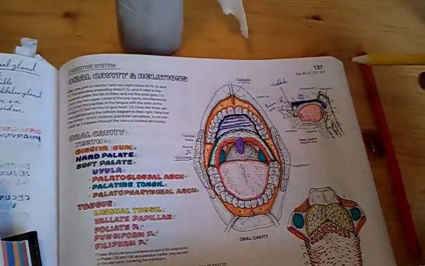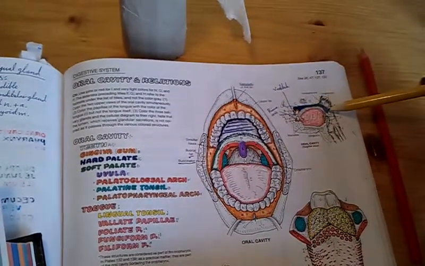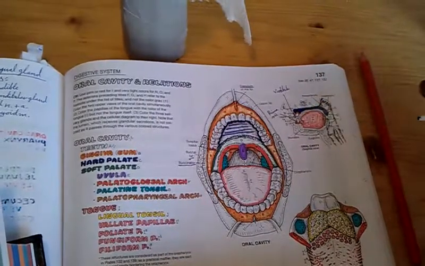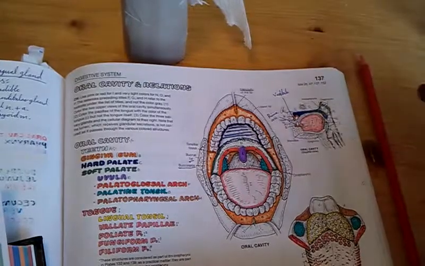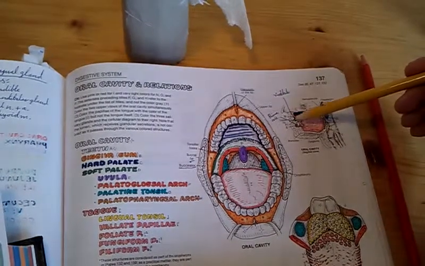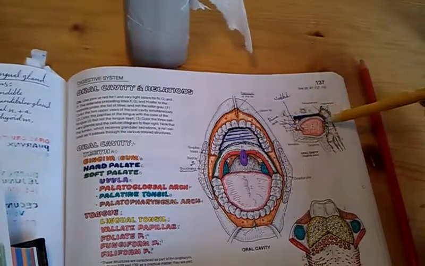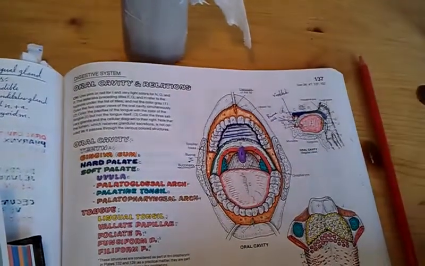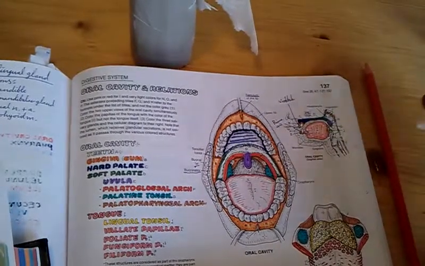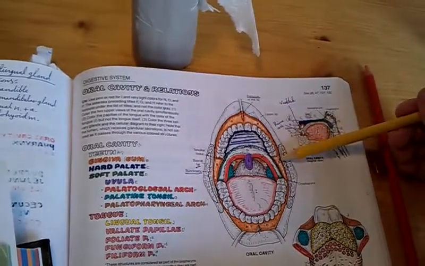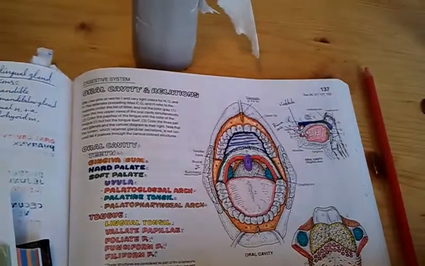The oral cavity is subdivided into a vestibule and an oral cavity proper. Those two cavities are separated by the teeth and gums. So you have the vestibule first, which is very small, and then you have the oral cavity proper. The vestibule communicates with the oral cavity proper behind the molar teeth. There is an opening.